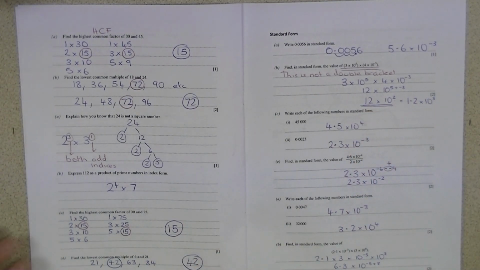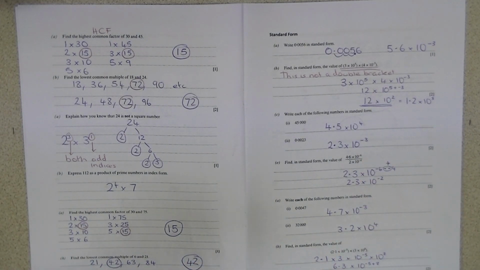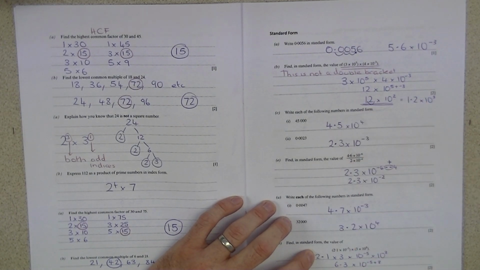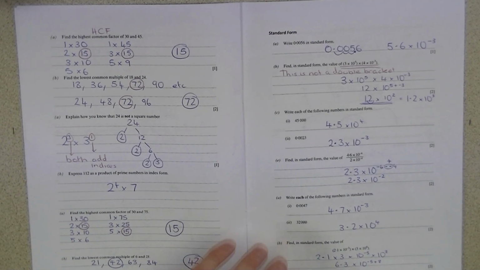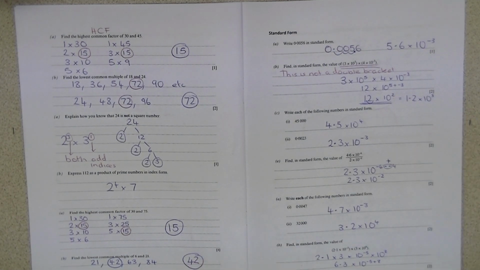Job done, finished, okay, but you'd have to spot, no, 12 isn't right. It would have to be 1.2. That decimal point needs to go in there after the first number, okay? So I'm decreasing the size of the number, from 12 to 1.2. So I'm having to increase the index from 2 to 3 to counteract it, okay?